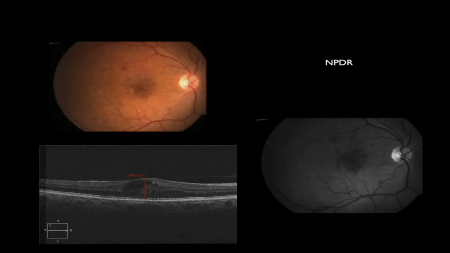Now, in vascular conditions like diabetic retinopathy, when you have an NPDR, a non-proliferative diabetic retinopathy, what you see over here is hemorrhages. I have a long presentation, so please tell me if I'm overshooting my time. In this particular patient, you see intraretinal hemorrhages as well as some thickening at the macula.